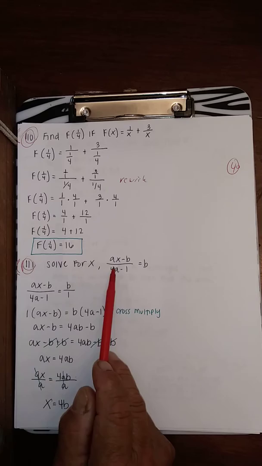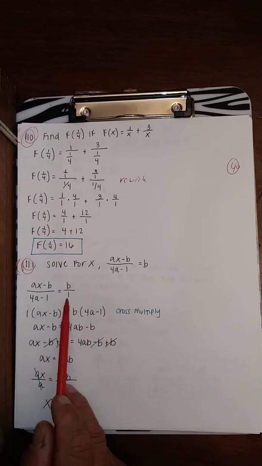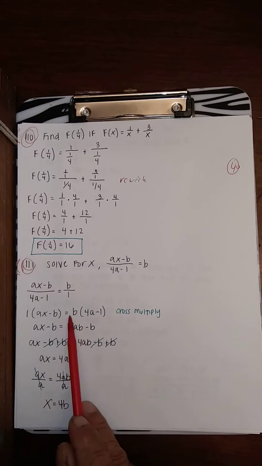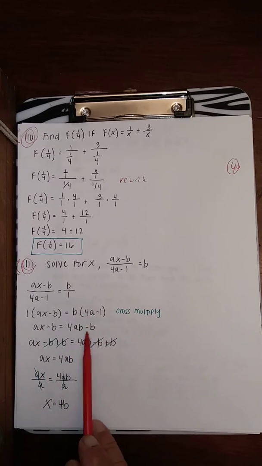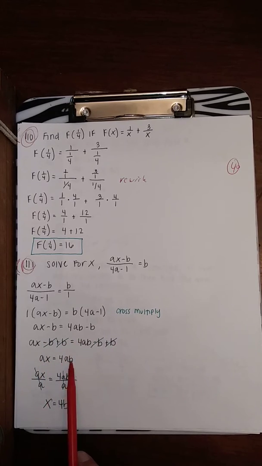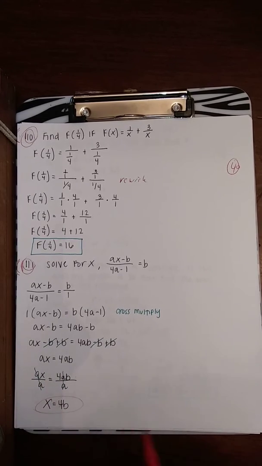Solve for x. So we have this right here. Rewrite it. Cross multiply. So 1 times that and 4 times that. That's going to be ax minus b. And 4ab minus b. Now add b to both sides. So we have ax equals 4ab. So now divide by a. So x is what? 4b. Right there.